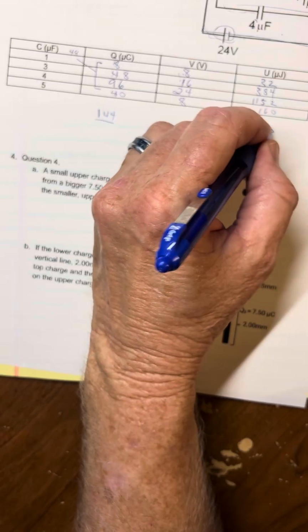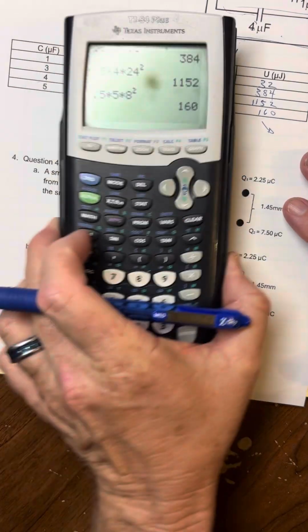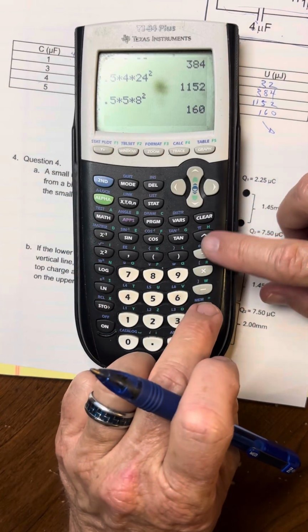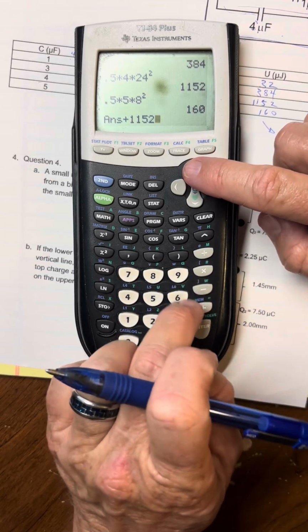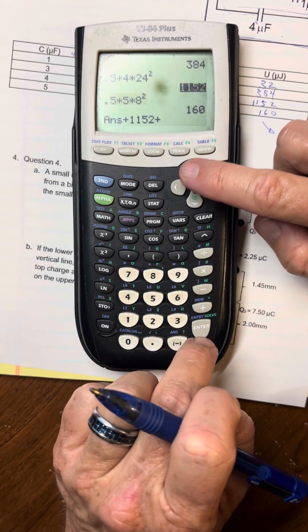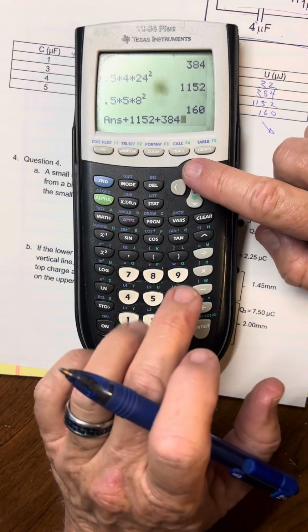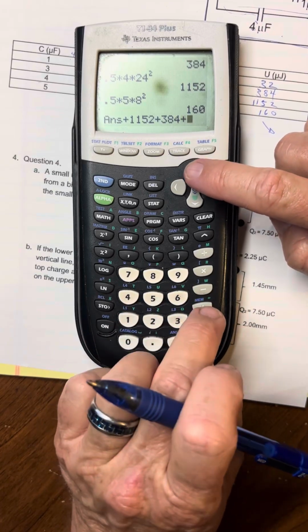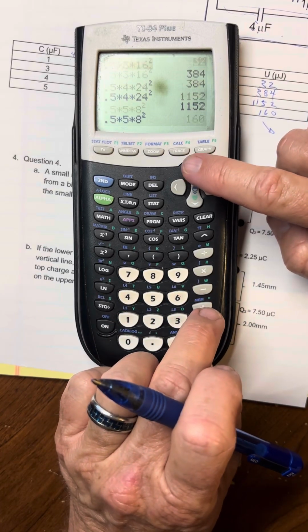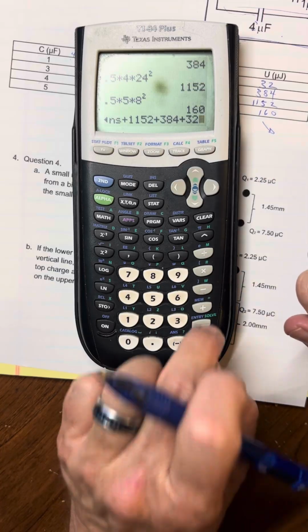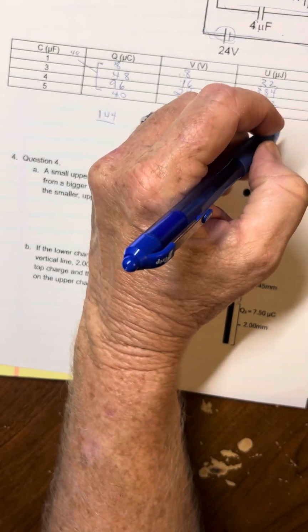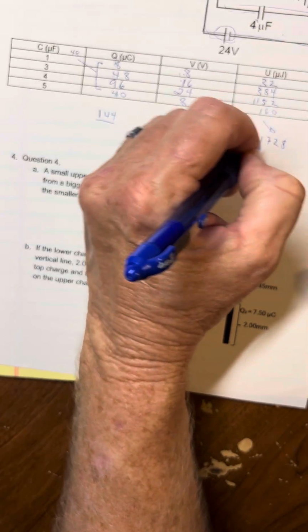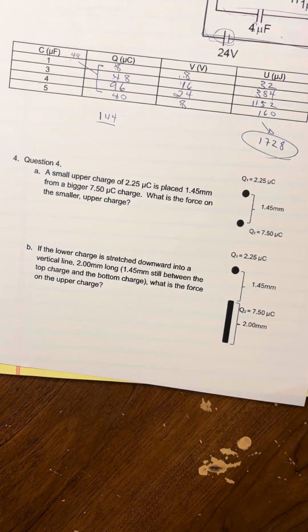Now, if you wanted to test to see if this is right, we could add up all this energy. So there's 160, there's the 1152, there's the 384, and then there's the 32, and all of this is 1,728 microjoules of energy.